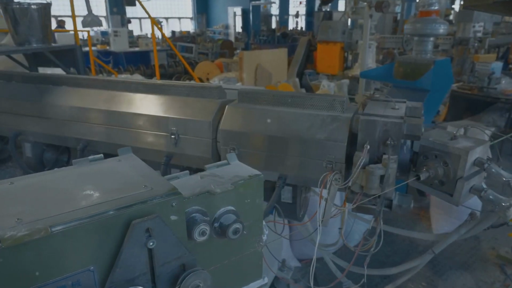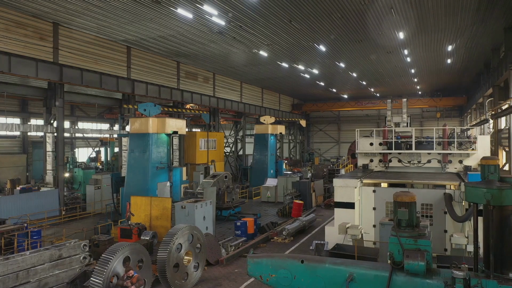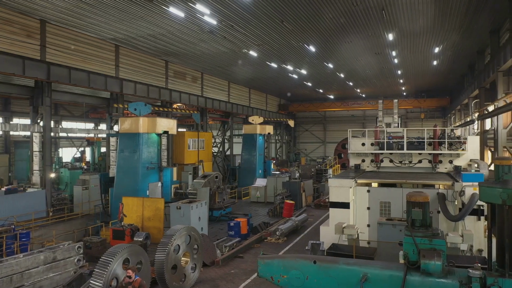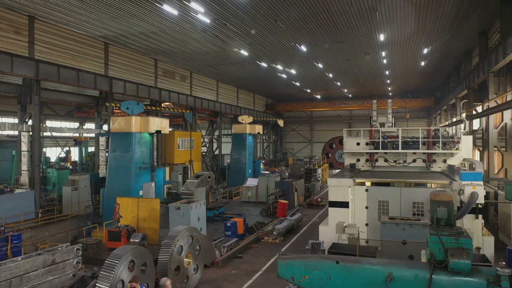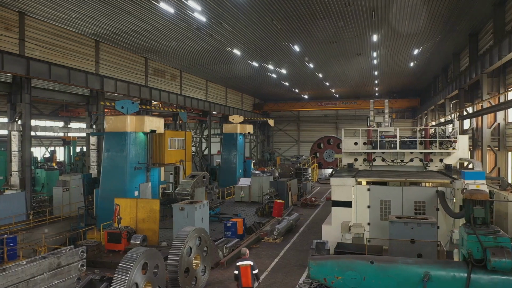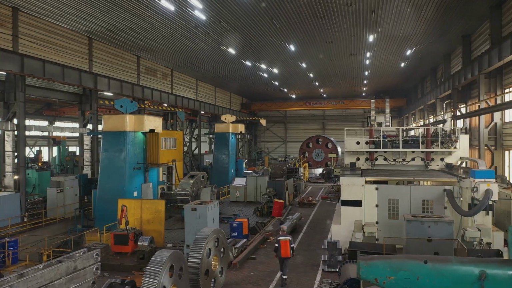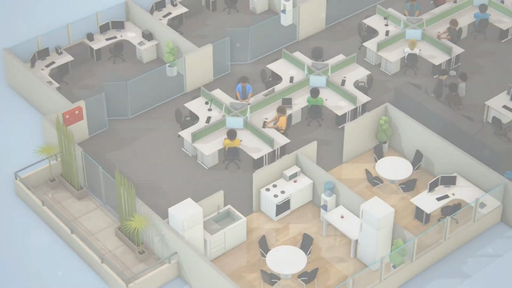Overhead, or manufacturing overhead, encompasses all production costs not directly traceable to specific products. This category includes indirect materials, indirect labor, and other indirect costs.